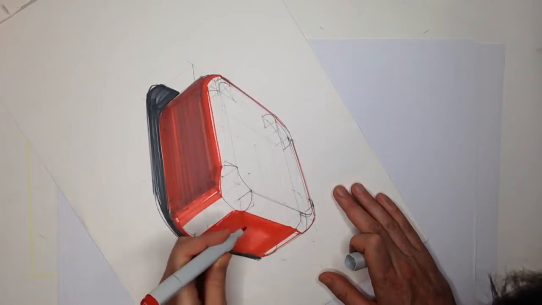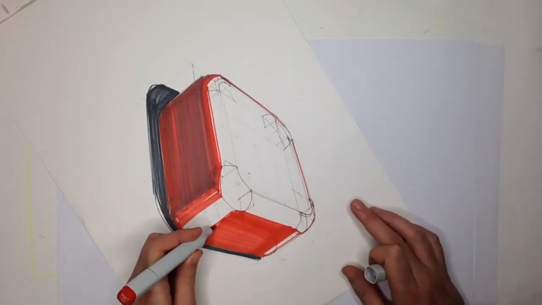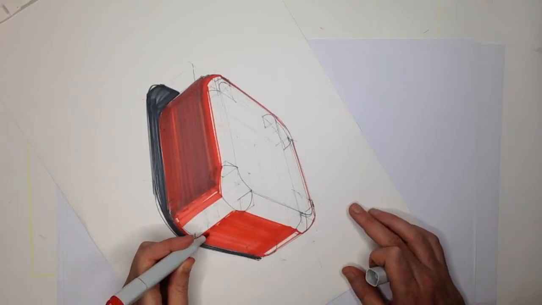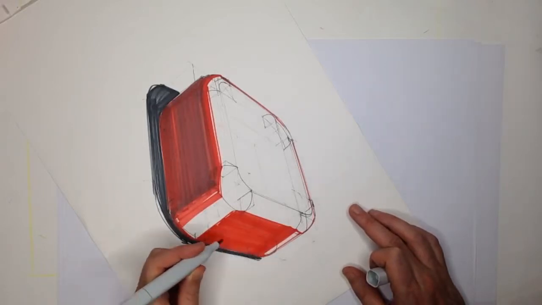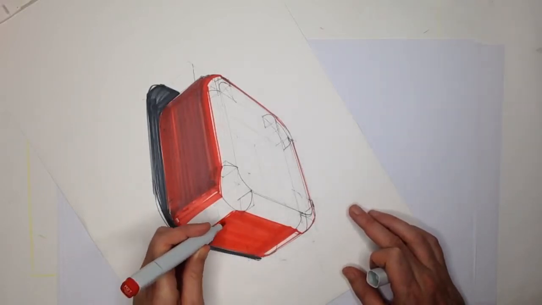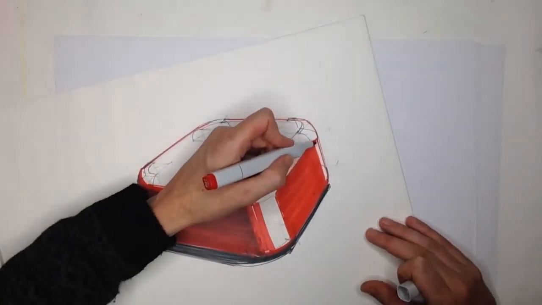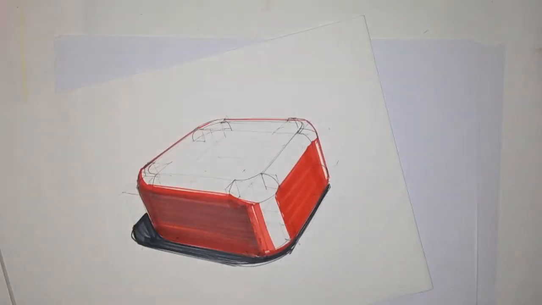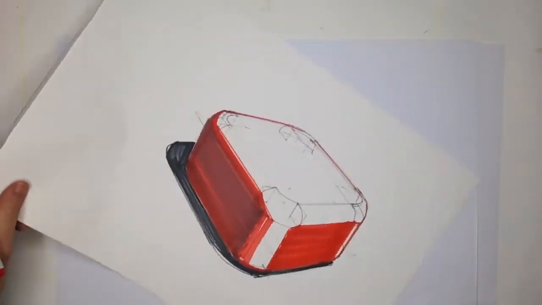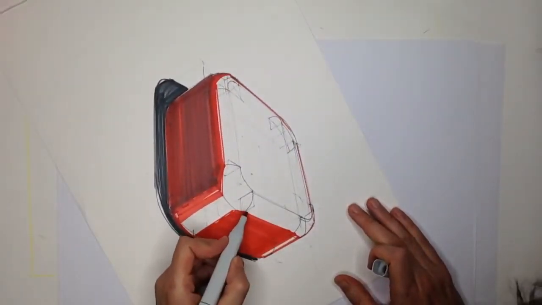I can see that's coming up a little bit more than I want, so I'll go over this again. See, it's because I changed direction, you can see there's that layer underneath, so it's better always to go in just one direction with your marker. Perhaps this can come a little bit higher.